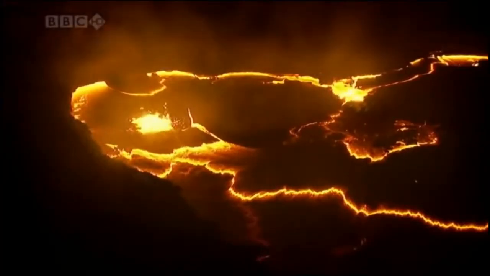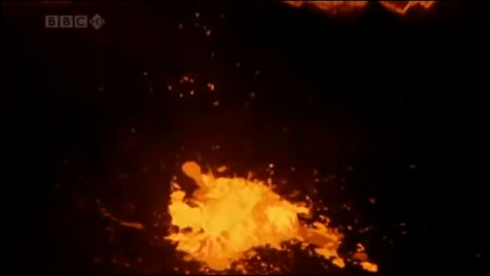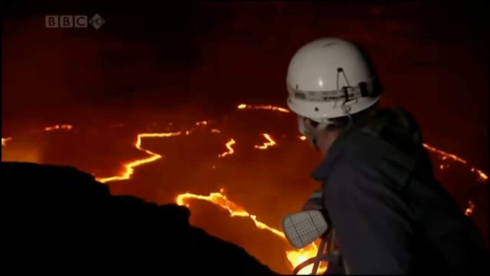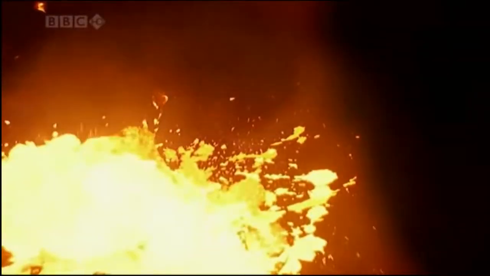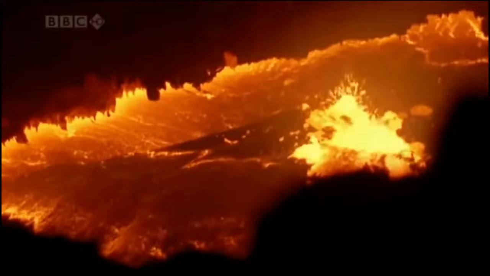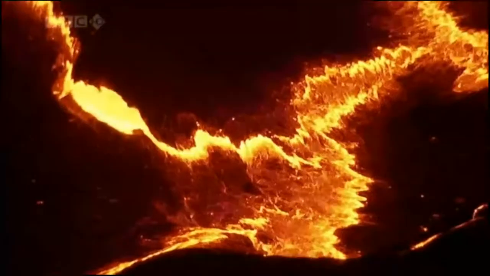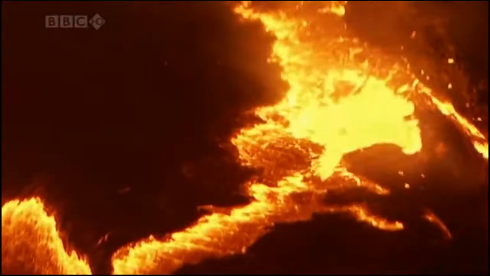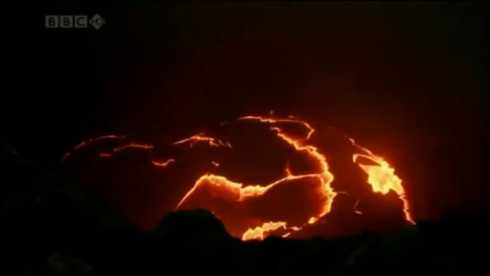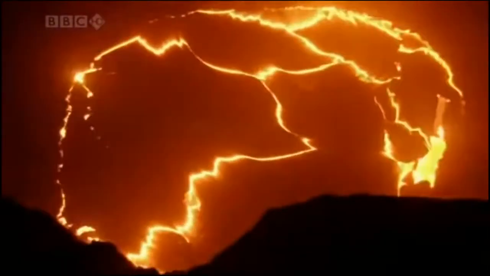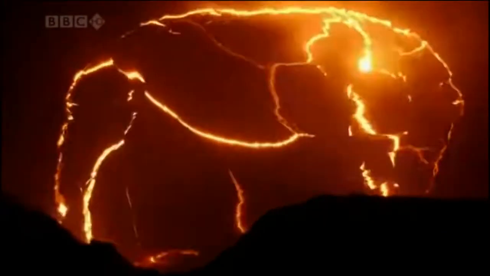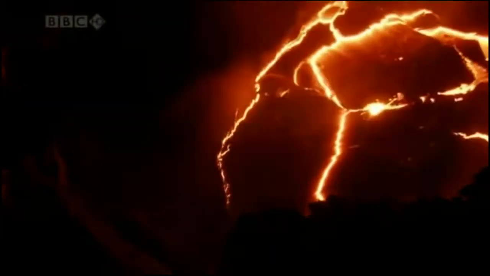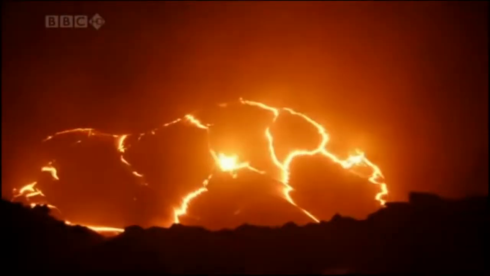What makes this lava lake more than just pure spectacle is that it's a window that allows us to look deep into the Earth. And it helps us understand the forces that shape our planet. Just take a look at the motion of the lava lake speeded up. Something intriguing is happening. The movement of the lava follows a very distinctive pattern.